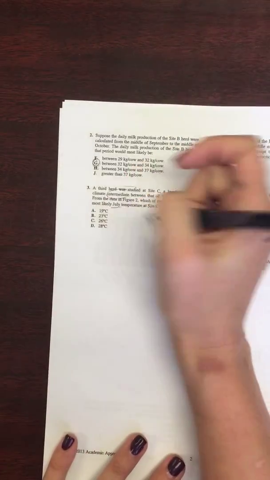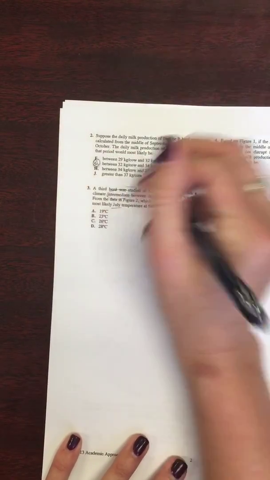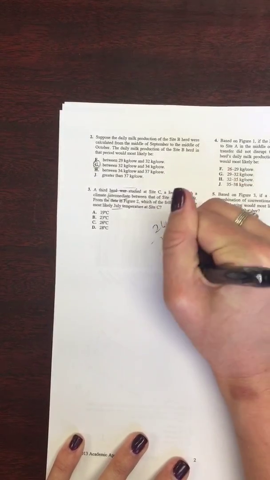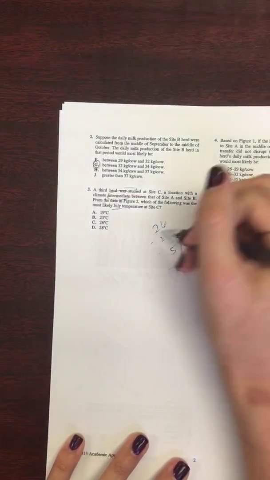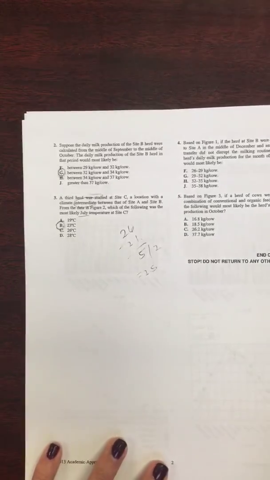What's going to be in the middle of that? There's a difference of about 5, so we'll add about 2.5, because 26 minus 21 is 5, divided by 2 equals 2.5. So you add 2.5 to this number, which gets you about 23.